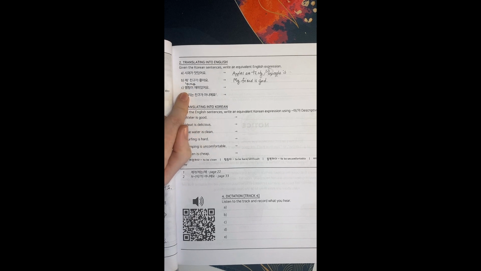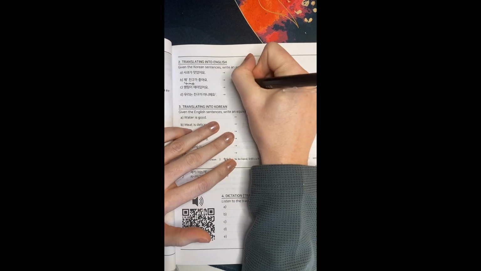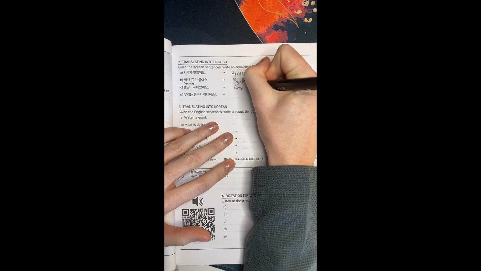Okay. C. 캠핑이 재미있어요. So this is the opposite sentence, right? We had before 캠핑이 재미없어요. This is the opposite of that sentence. This one is saying that camping is fun. Yes, camping is fun.